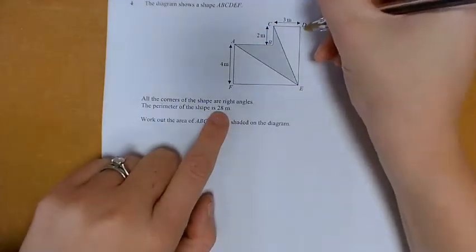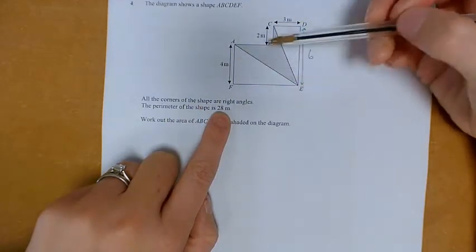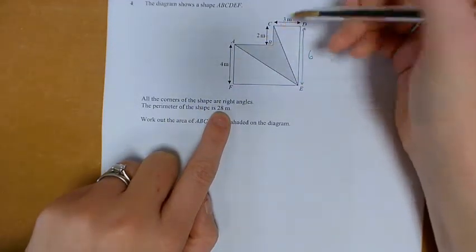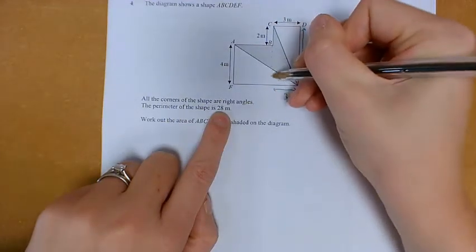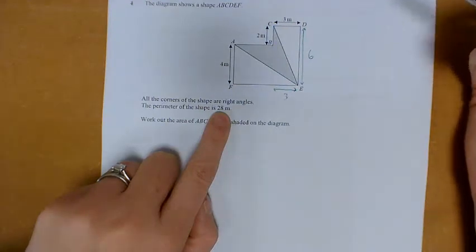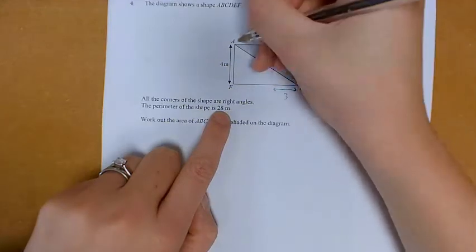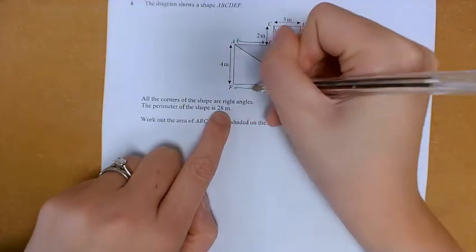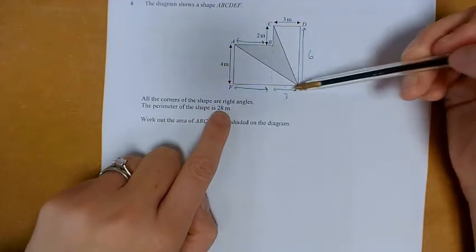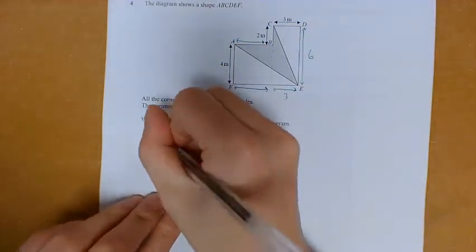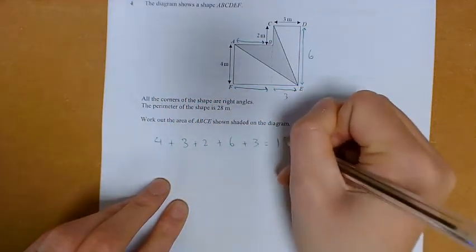So I know that this side over here is 6, because I can add together the 4 and the 2. And I also know that this bit here would be 3, same as at the top. Now the perimeter goes all the way around a shape. So the only bit that's missing is this bit up here and this bit here, and they would be the same as well. If you add up 4, 2, 3, 6, and 3, you get 18. So 4, add 3, add 2, add 6, add 3 equals 18.